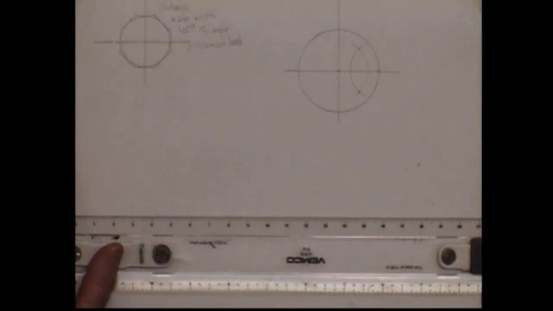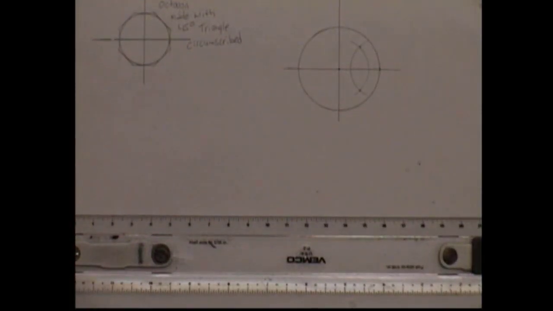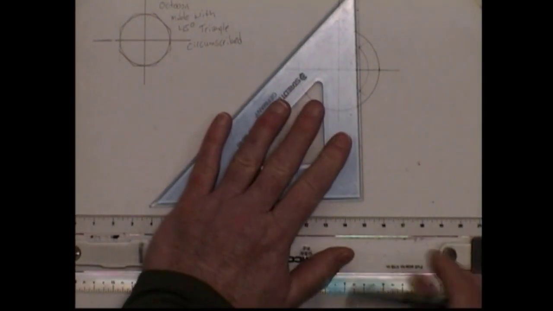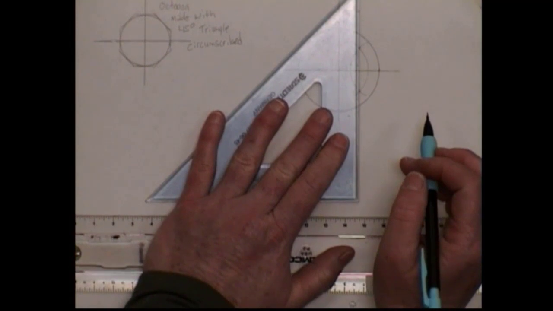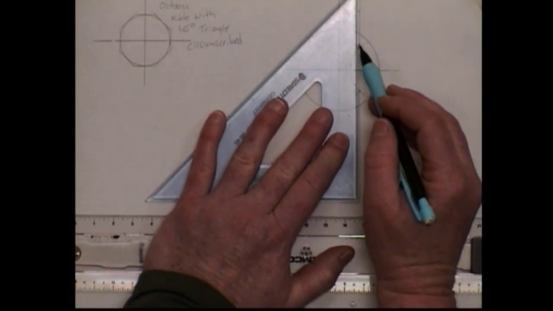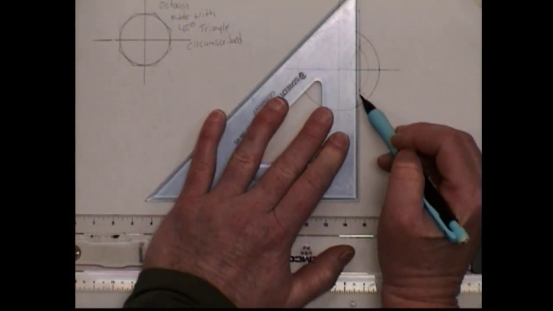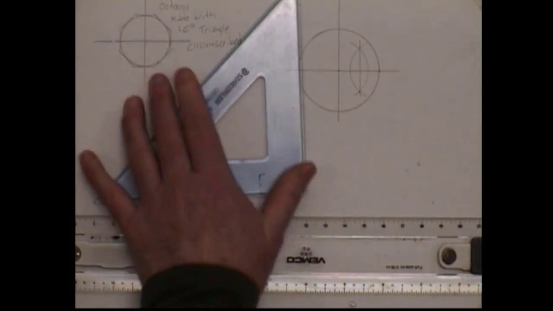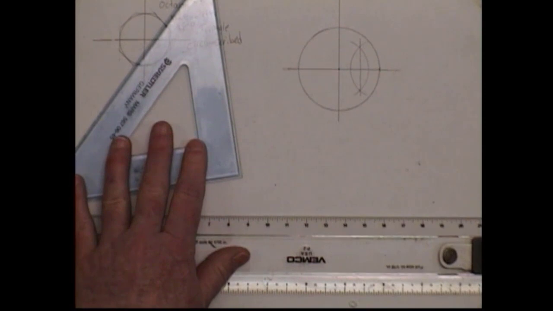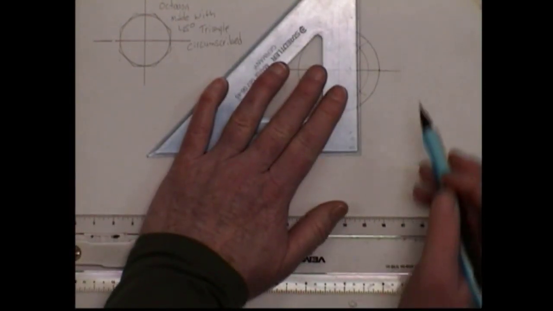And when you have 2 points, you can make a line. So I'm taking my straight edge and I'm putting it in between those 2 points. And I'm making a line. There's a little bit off on that one.